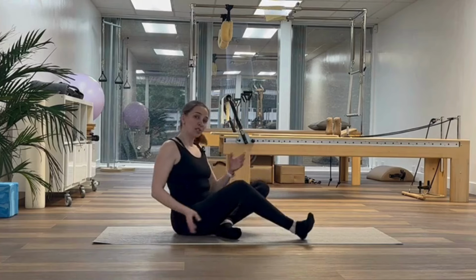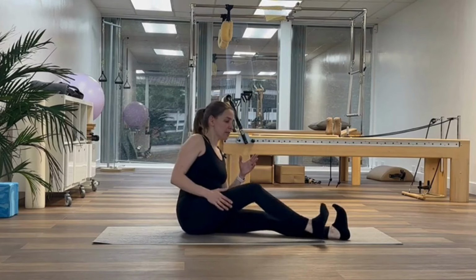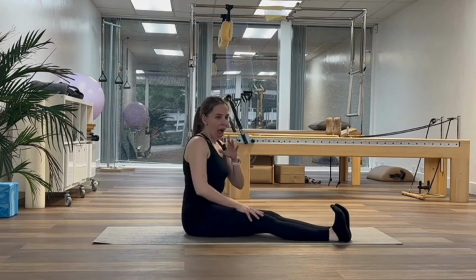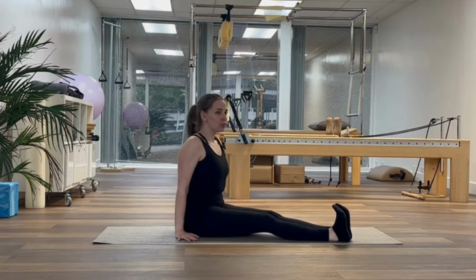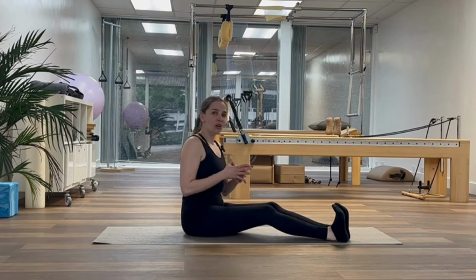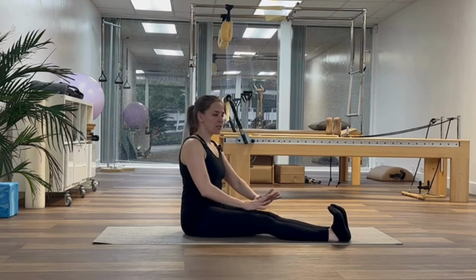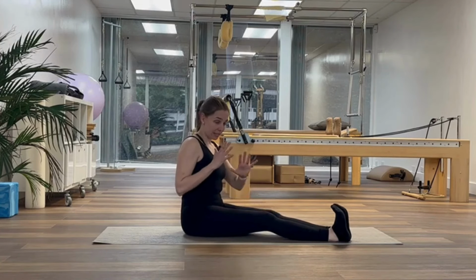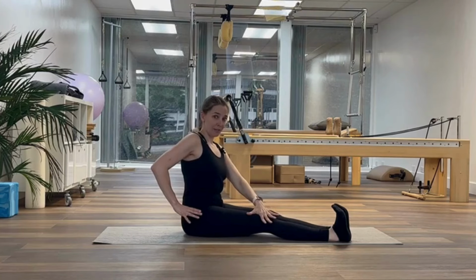So you're going to sit and extend your legs in front of you. I don't want you to use your hands to support your spine, and I don't want you to bend your knees. You're going to try to really extend your knees as you try to keep your spine nice and tall.